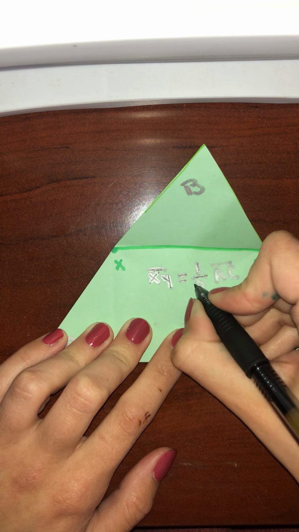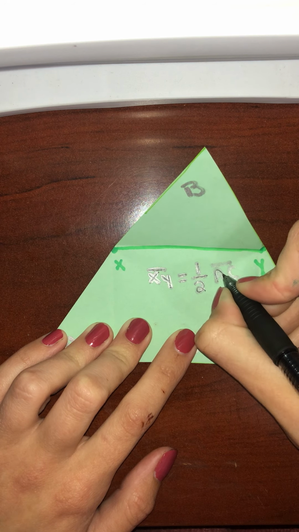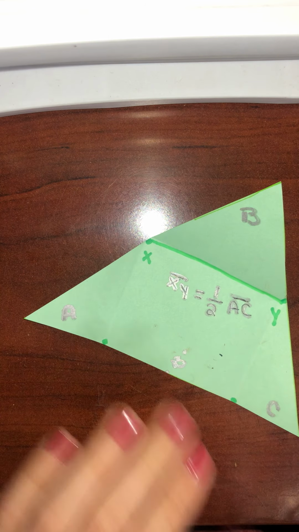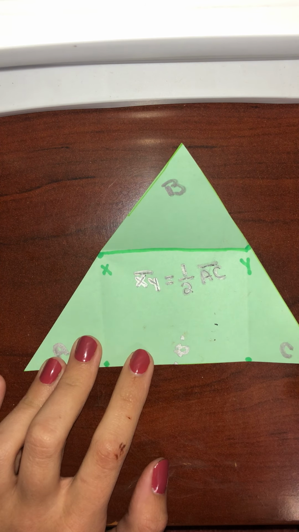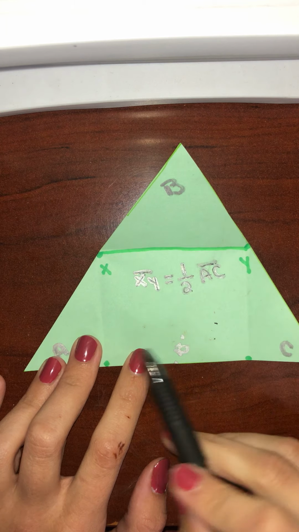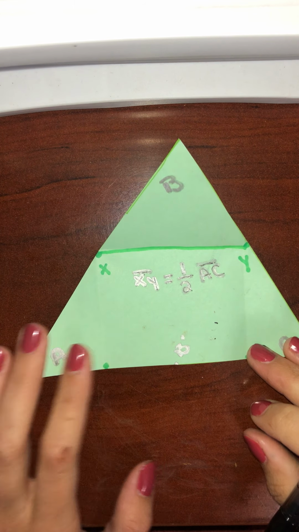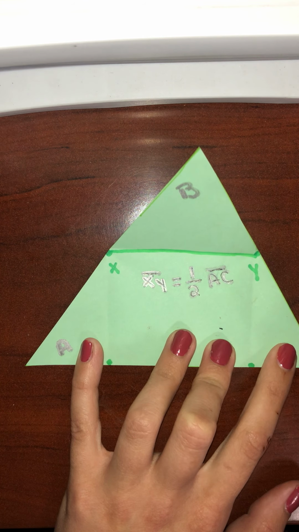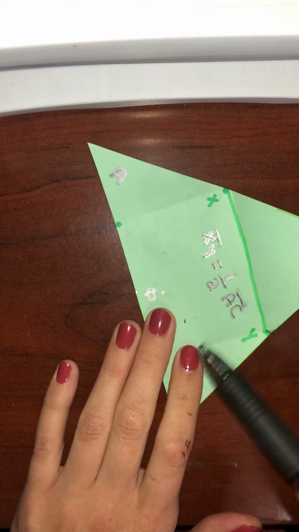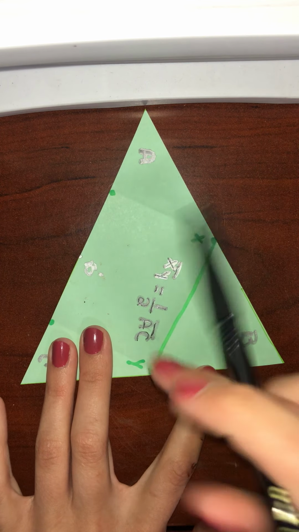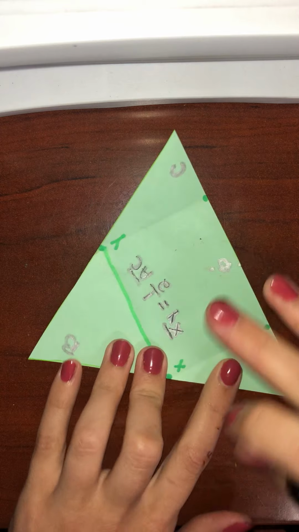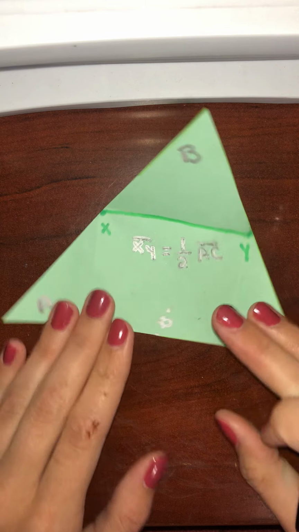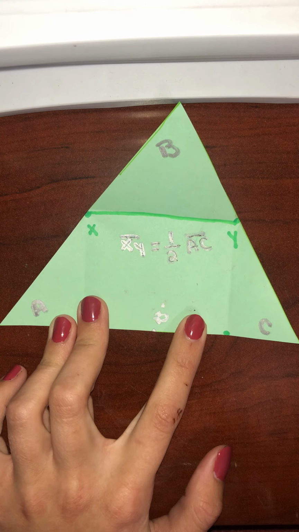This is very important because now we can find missing values. This line segment XY also has a very important name, and that name is the midsegment. It's called the midsegment because it is made up of the two midpoints of two sides of a triangle. A midsegment could also exist this way, with this line and this way as well. There are 3 midsegments for each triangle. This is just the one we're focusing on in relation to AC.